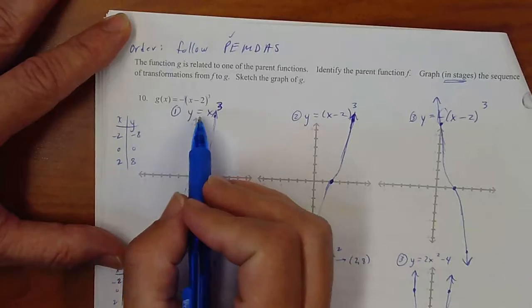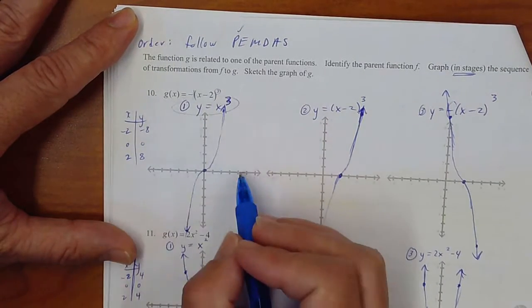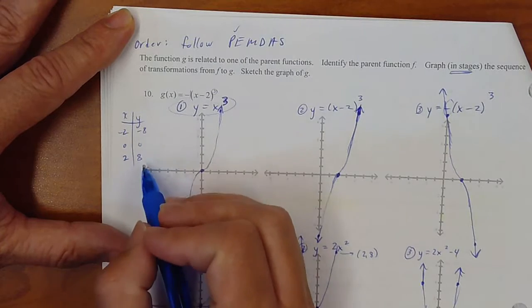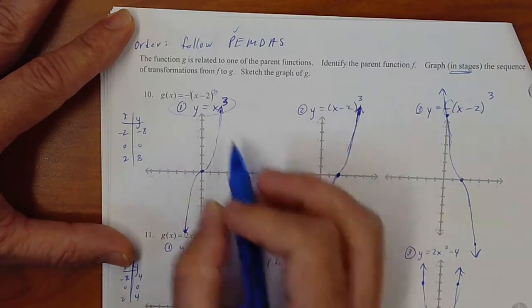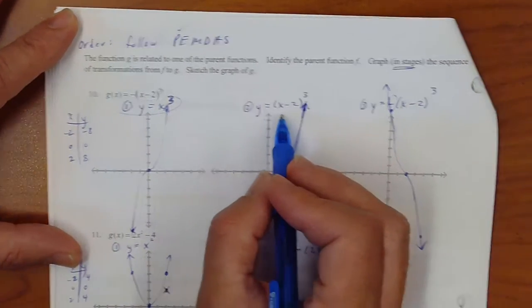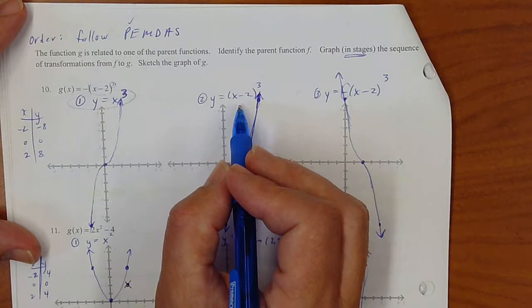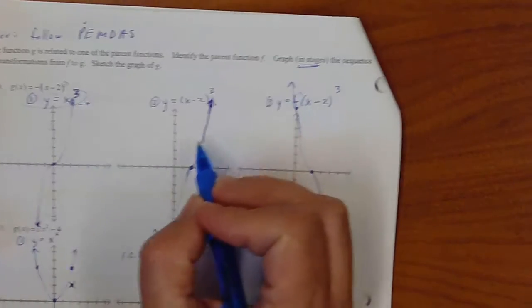So for 10, we start with the parent function, x cubed. Okay, came up with some good coordinates. Now we start transforming those. So parentheses is first, right? So the x minus 2 is in parentheses. That becomes my next transformation. That's a horizontal shift. I took that coordinate, moved it right 2 units.